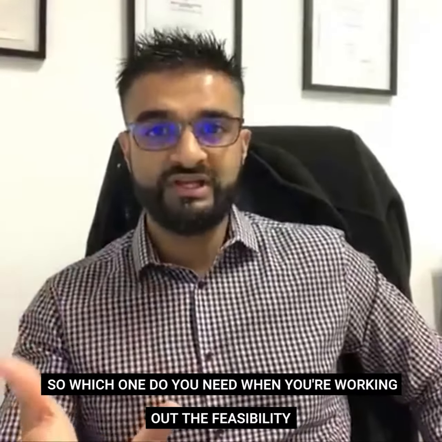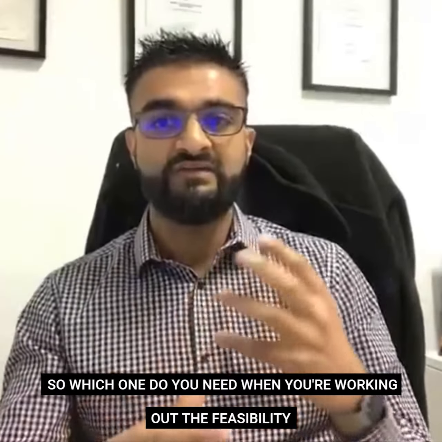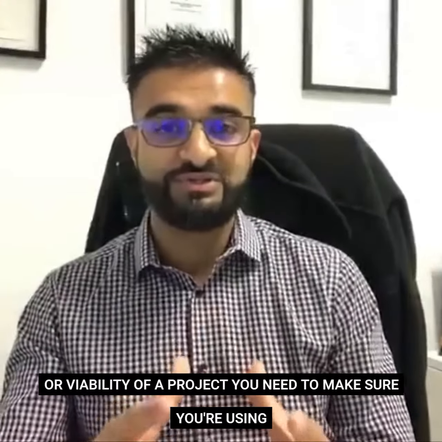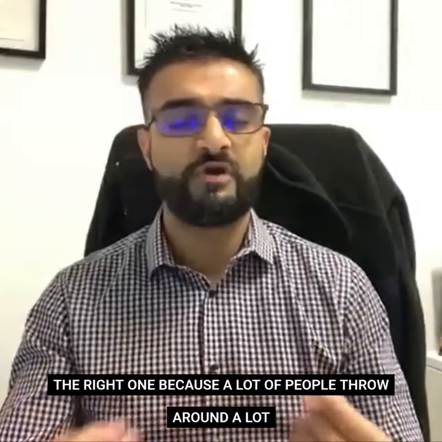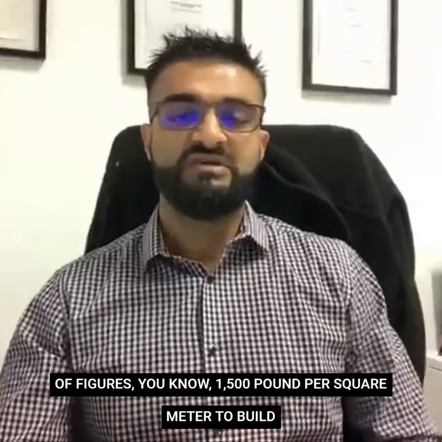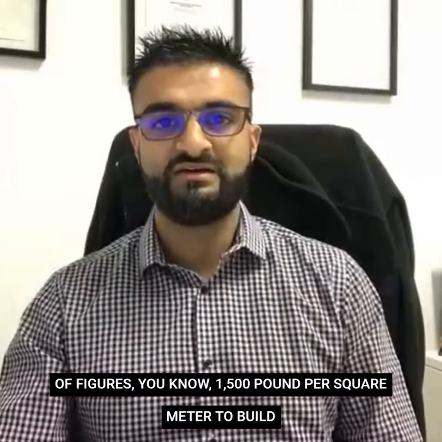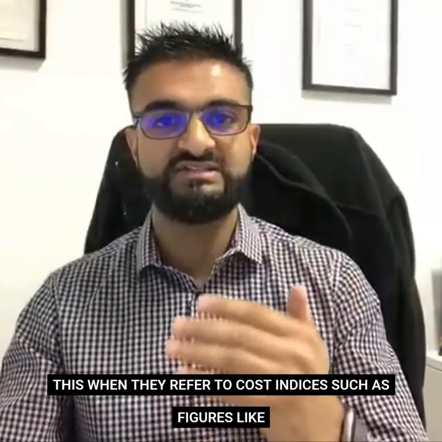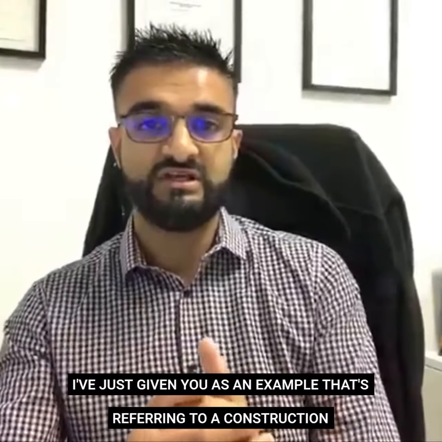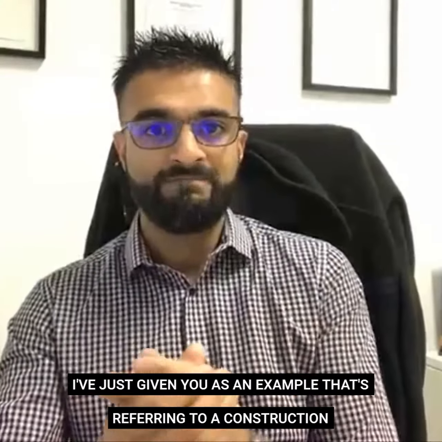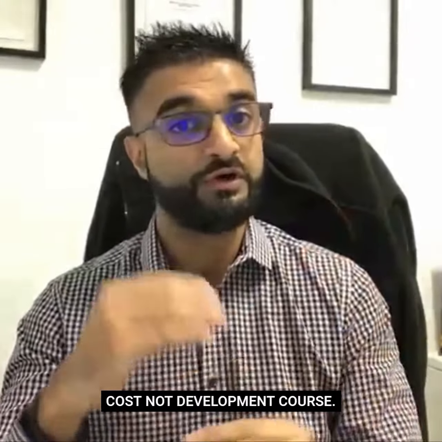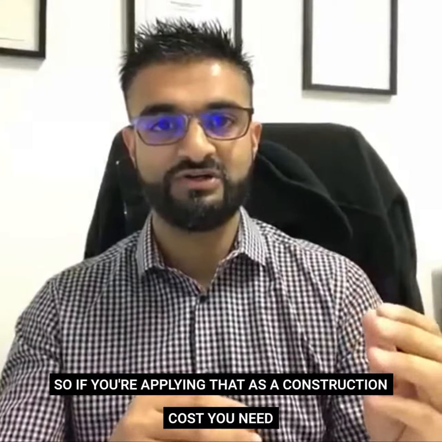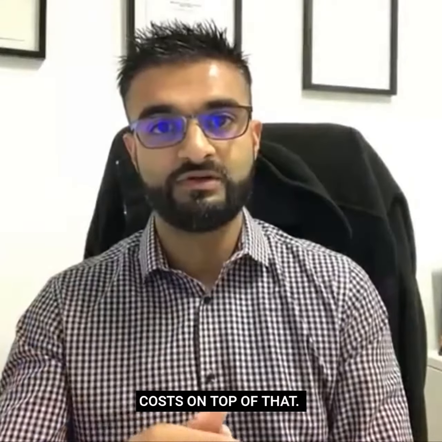So which one do you need? When you're working out the feasibility or viability of a project, you need to make sure you're using the right one, because a lot of people throw around a lot of figures, £1,500 a square metre to build this. When they refer to cost indices such as figures like I've just given you as an example, that's referring to a construction cost, not a development cost. So if you're applying that as a construction cost, you need to think about all your development costs on top of that.